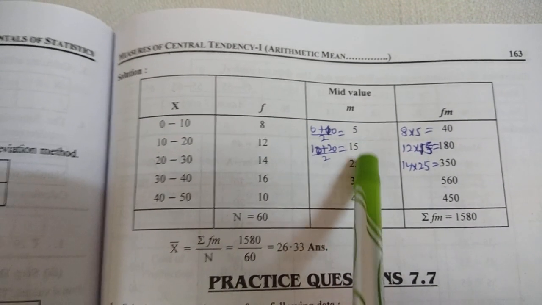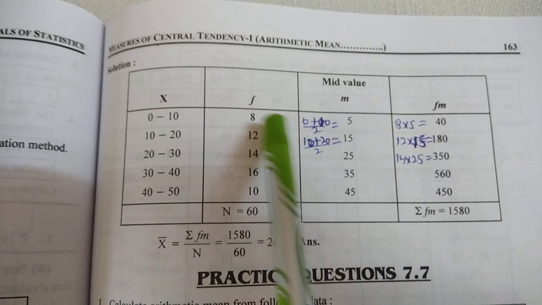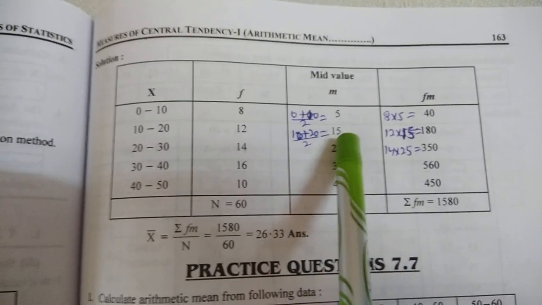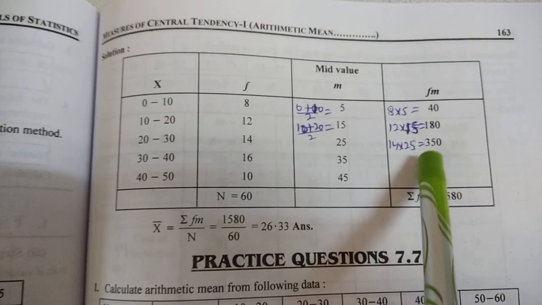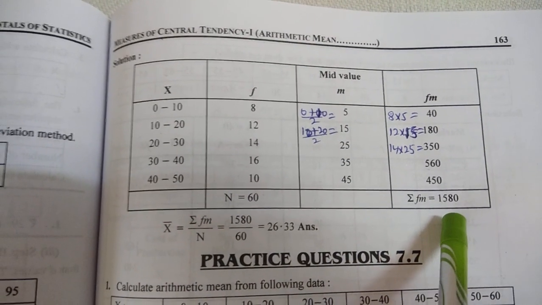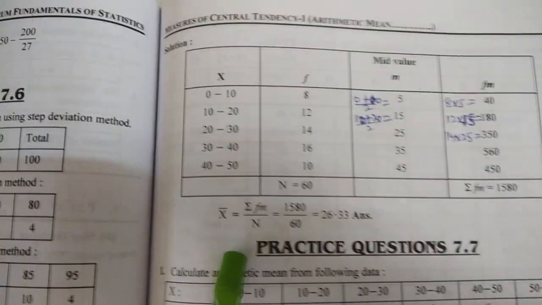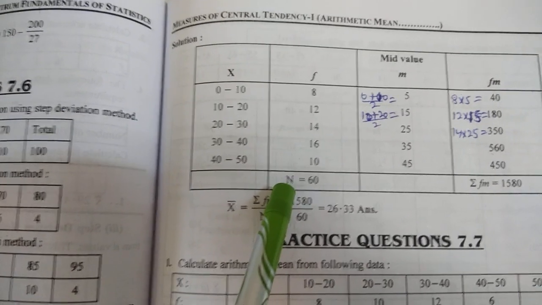Here x is converted into m, that is the midpoint. Then fm is equal to 8 into 5 is 40, 12 into 15 is 180, 14 multiplied by 25 is 350, and so on. Take the sum of fm, that is 1580. Then calculate the mean. Summation fm divided by n, the total number of frequency.